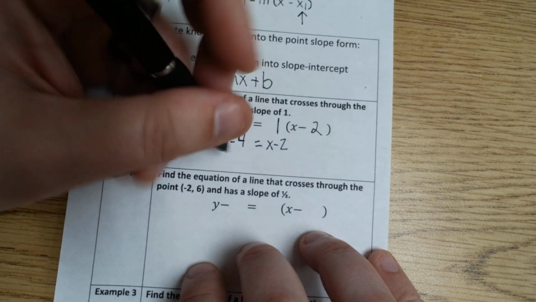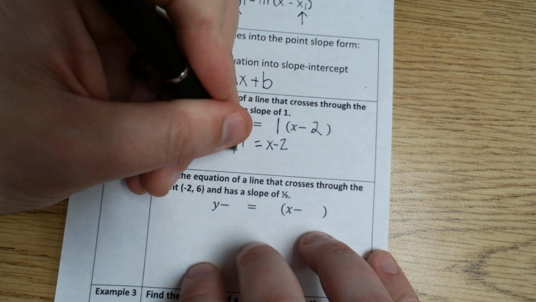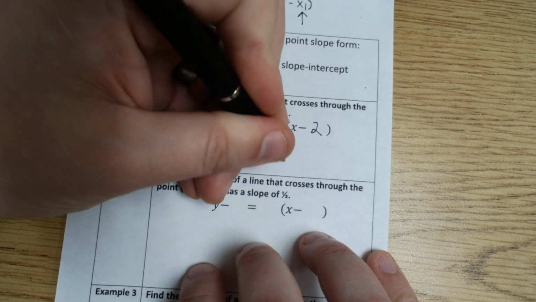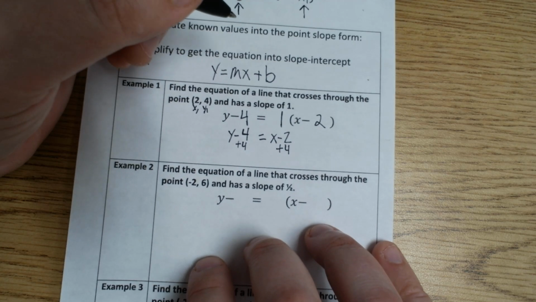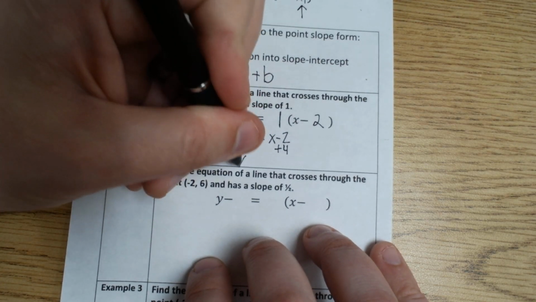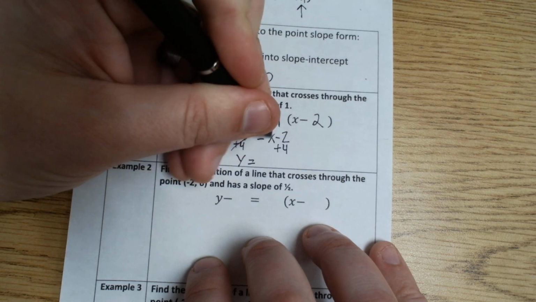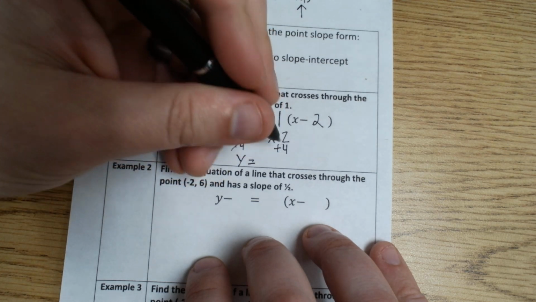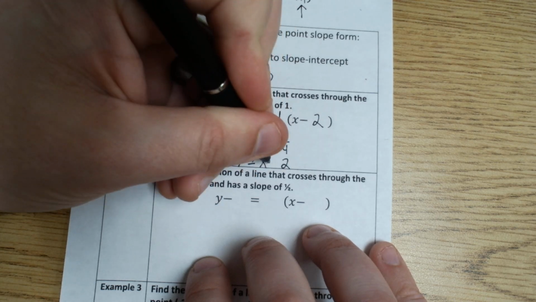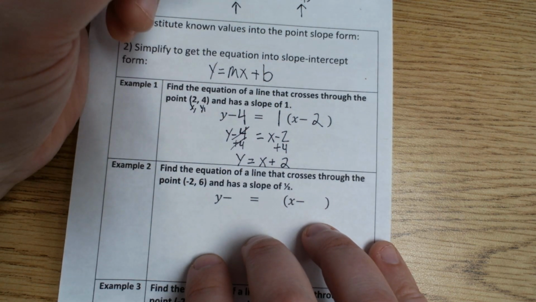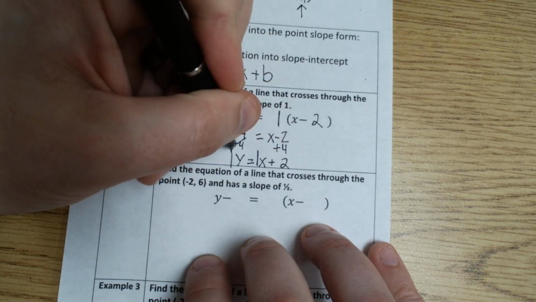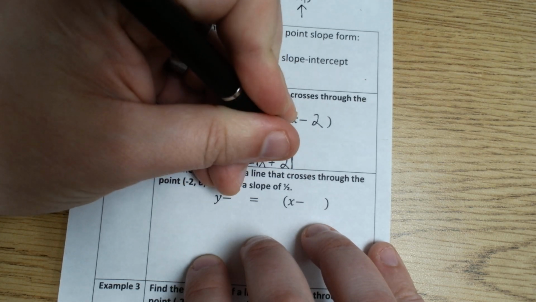Then we can just solve by canceling out the negative 4 by adding 4 to both sides. So the negative 4 and positive 4 cancel out. And on the x side, the minus 2 plus 4 ends up with a positive 2. So at the end, my formula would be y equals 1x plus 2.